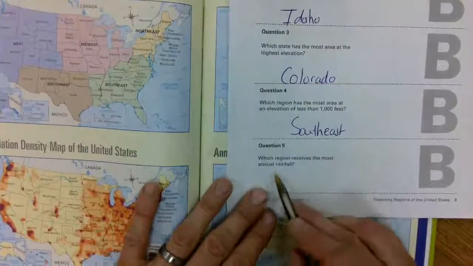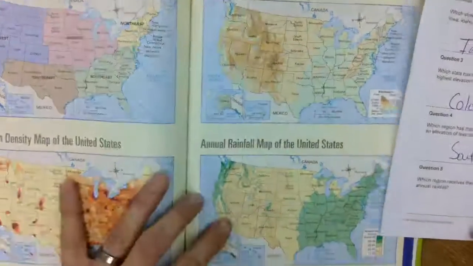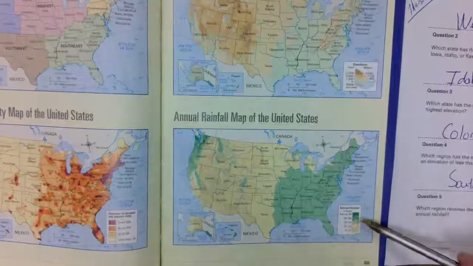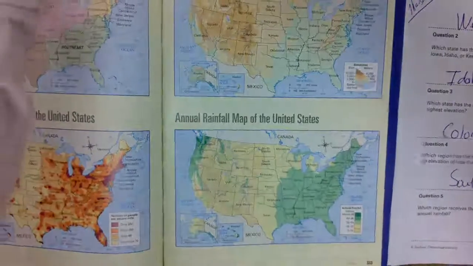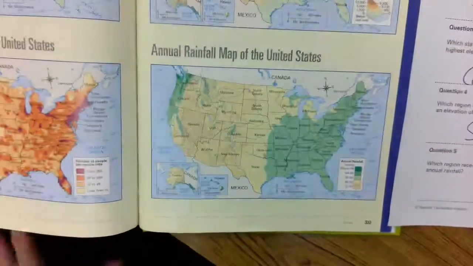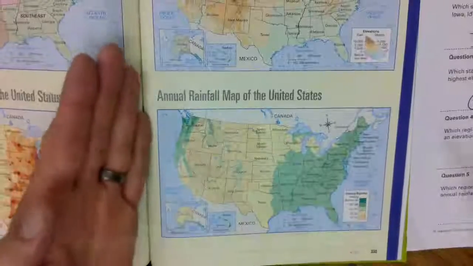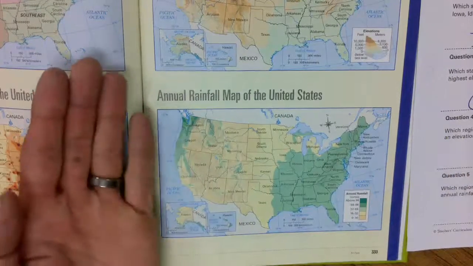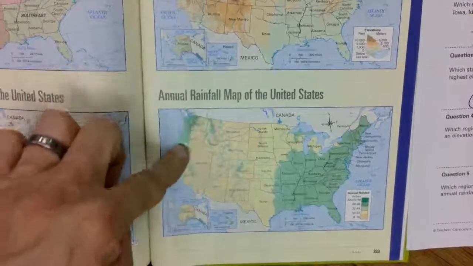Which region receives the most annual rainfall? Now we've moved on from the elevation questions to the rainfall map. So we're going rainfall. And it's pretty obvious, the darker the green, the more rain you get. So we're looking for some of the darkest green spots. Now I notice there's a lot of dark green out here in Washington. That's because the water in the Pacific Ocean turns into rain after it evaporates and condenses, and so we get a lot of rain along the coast.